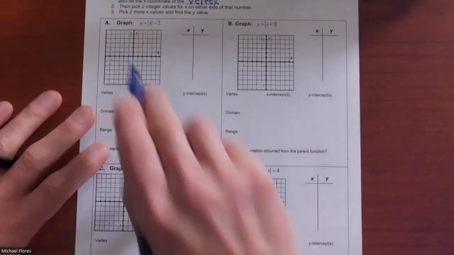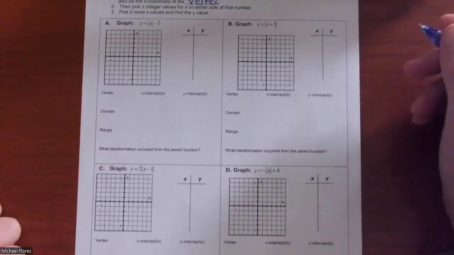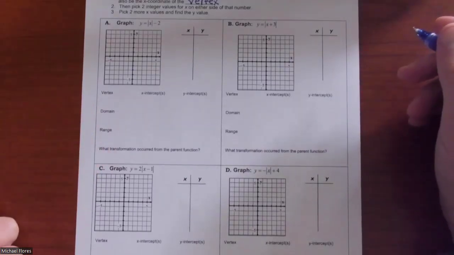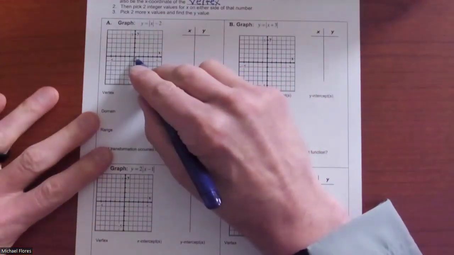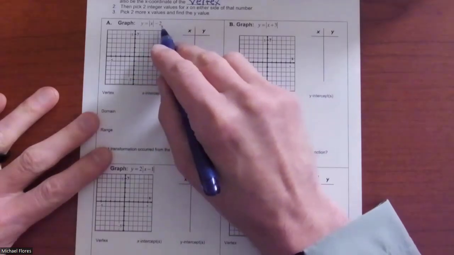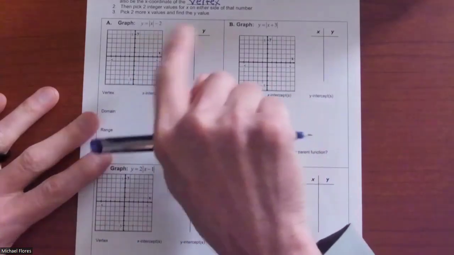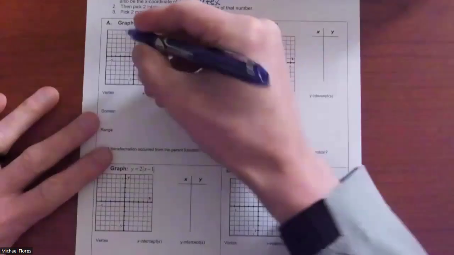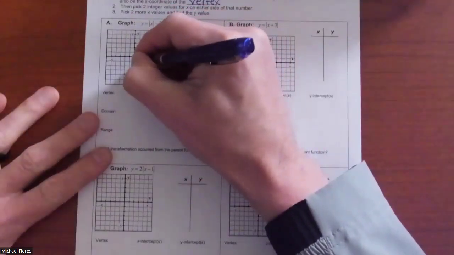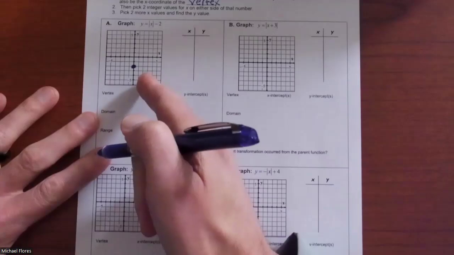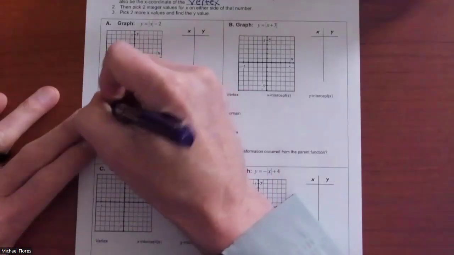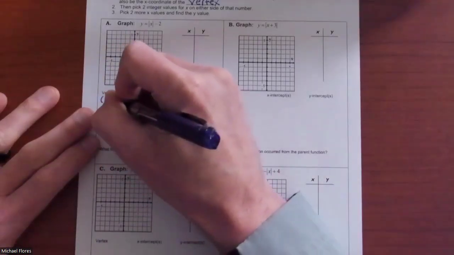Now it wants us to graph y equals the absolute value of x minus 2. Now, originally, our graph started at the vertex. But do you see that minus 2 that's to the right of the absolute value? That means from the vertex, our graph is going to shift down 2 units. So this is where our vertex begins this time. 0, -2.